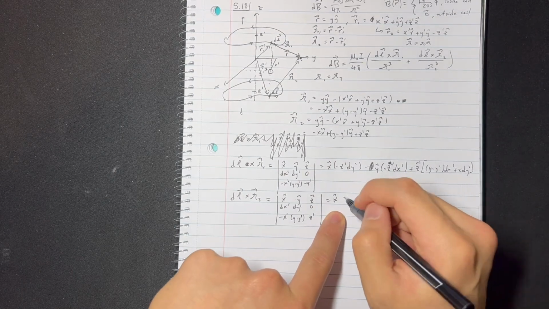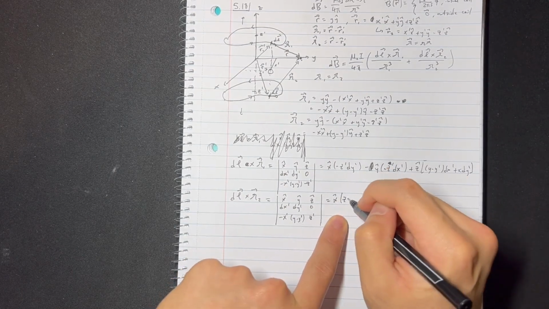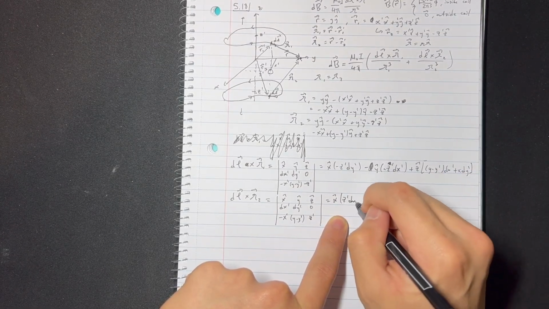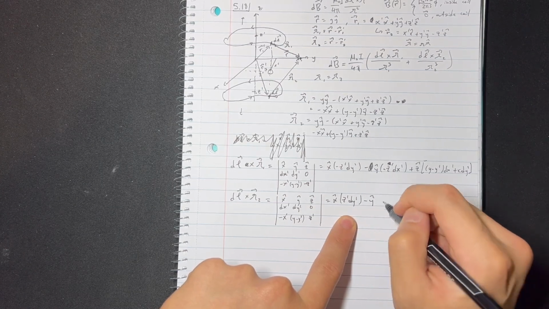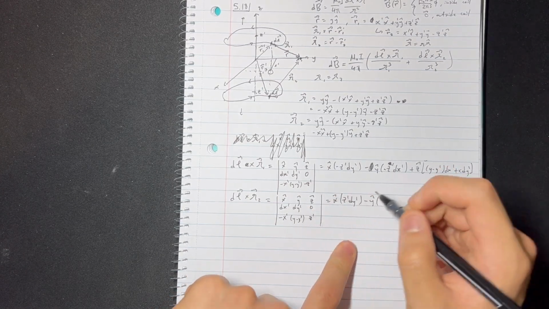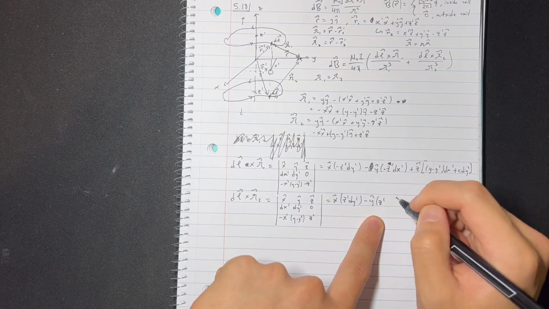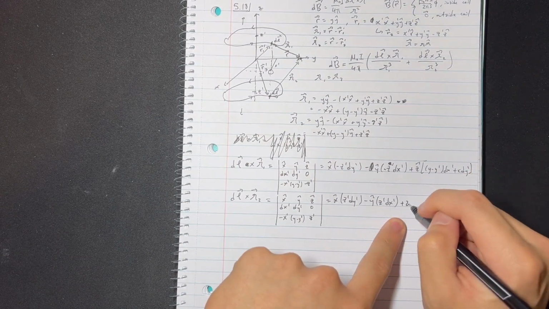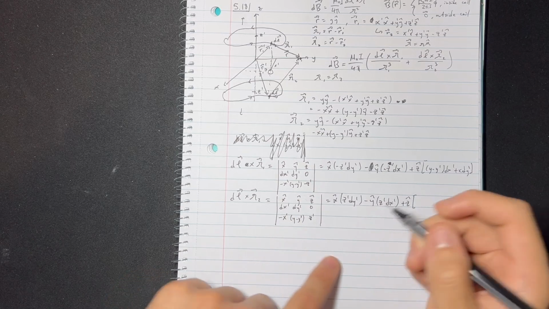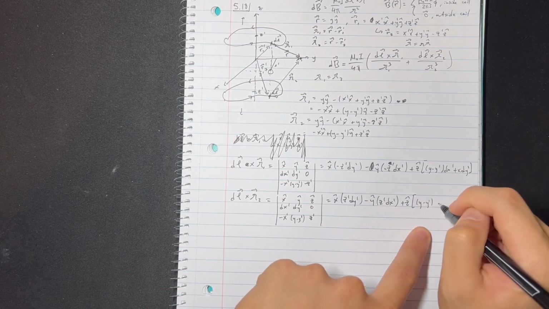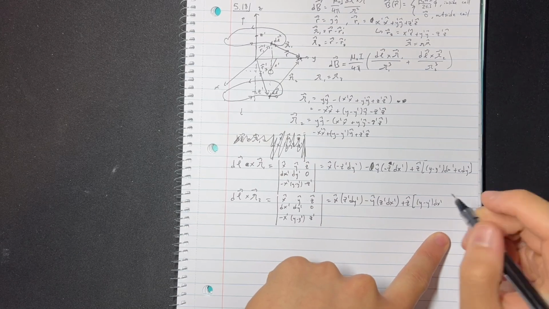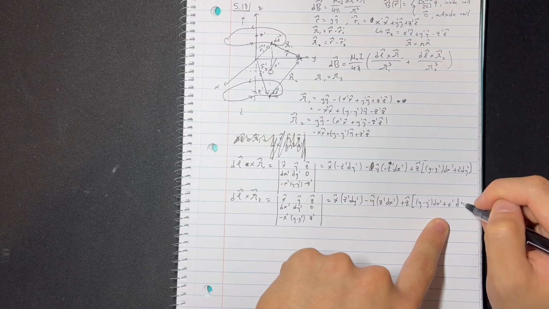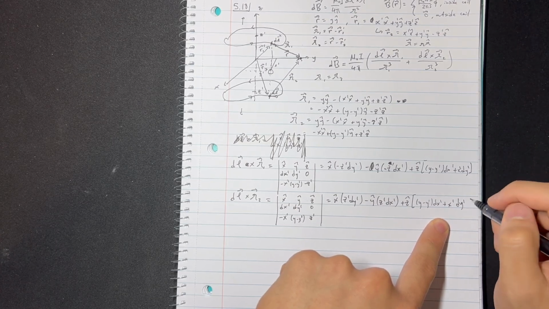So if we do this again, the determinant of this is z prime dy prime, minus y hat of this z prime dx prime, plus z hat of y minus y prime dx prime, minus plus x prime dy prime. All right.